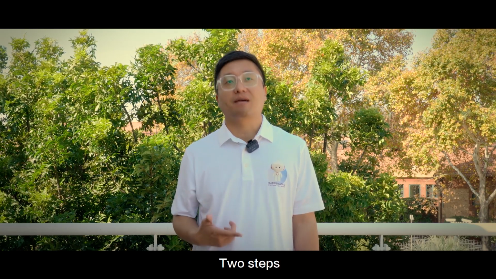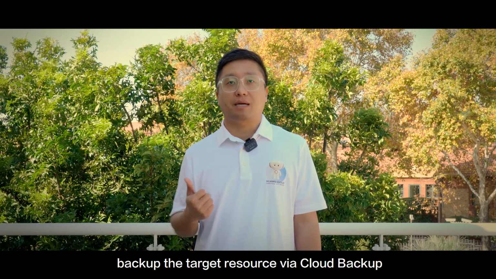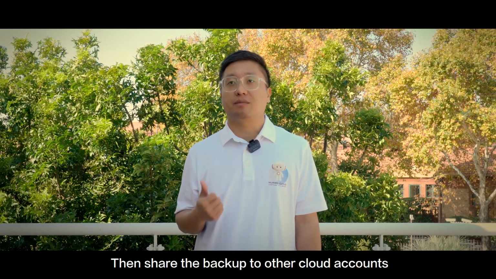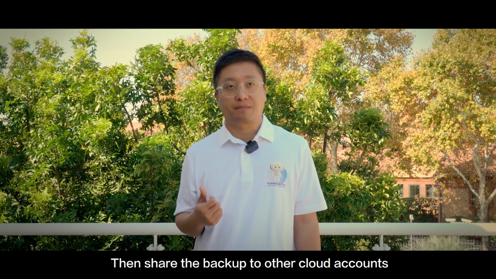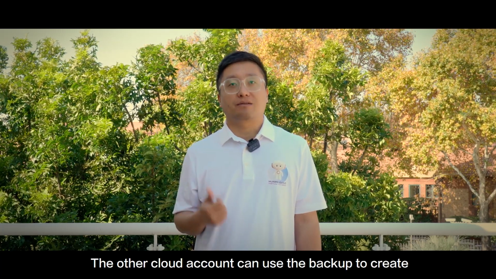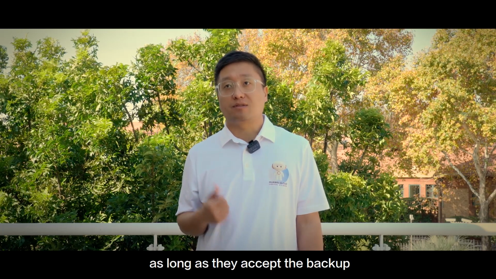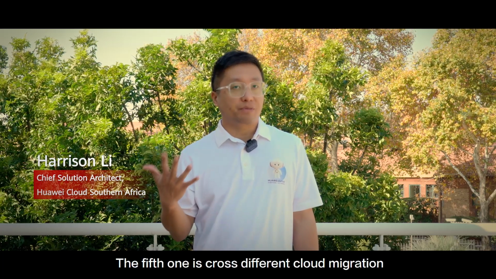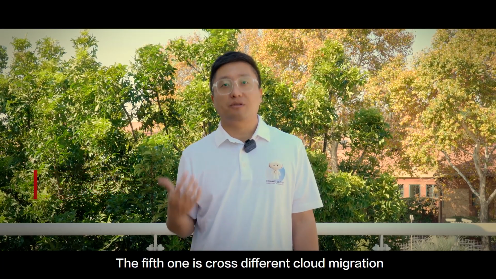Two steps. First of all, back up the target infrastructure via cloud backup. Then share the backup to other cloud accounts. The other cloud account can use the backup to create a virtual machine or cloud disk as long as they accept the backup.